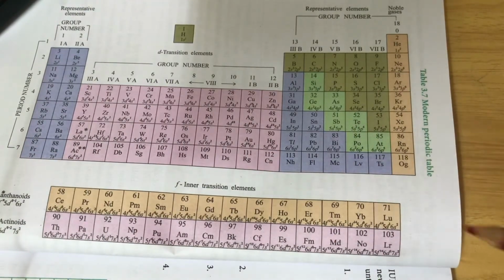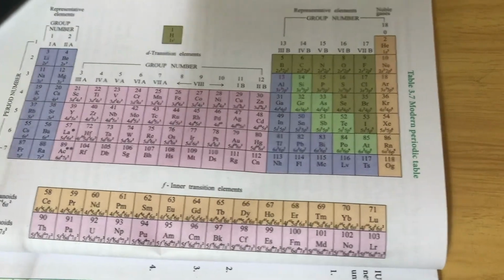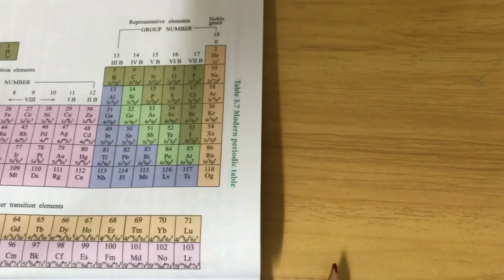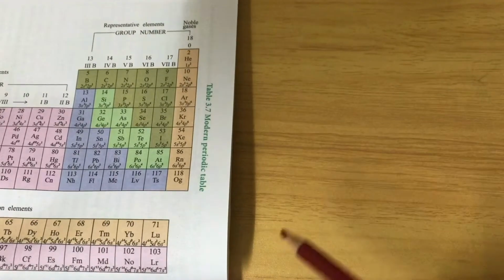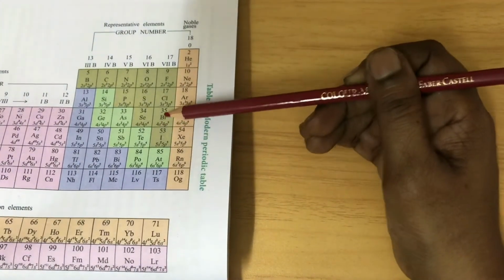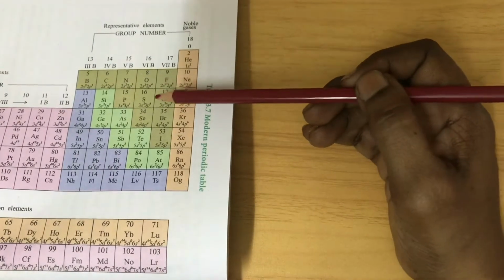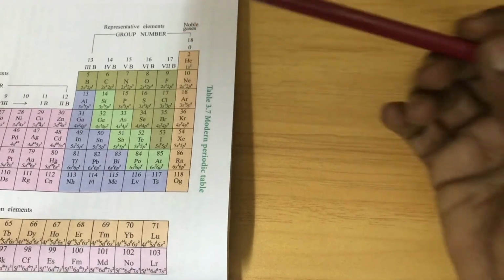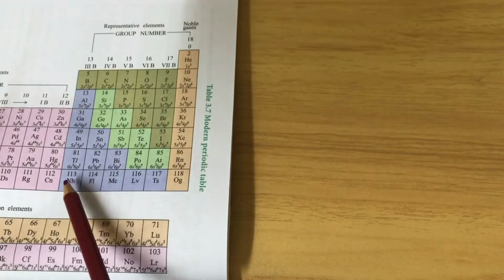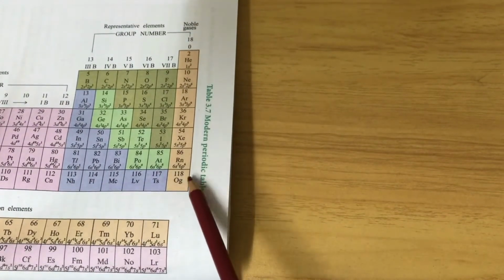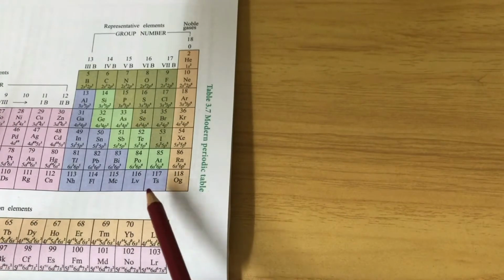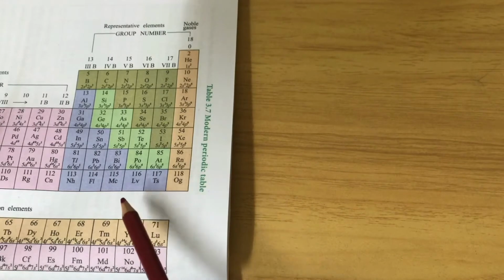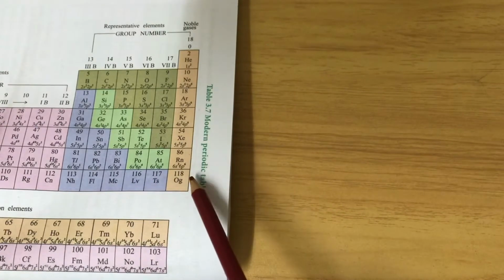Now coming to p block elements, what are p block elements? If they ask you to define p block elements: p block elements are the elements which possess incompletely filled p orbitals. The p block elements are present in groups 13 to 18 in the periodic table, and the general electronic configuration of p block elements is ns2 np1 to 6.